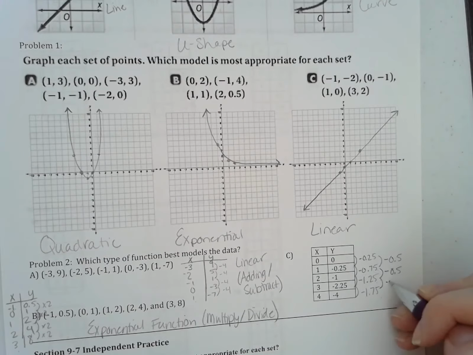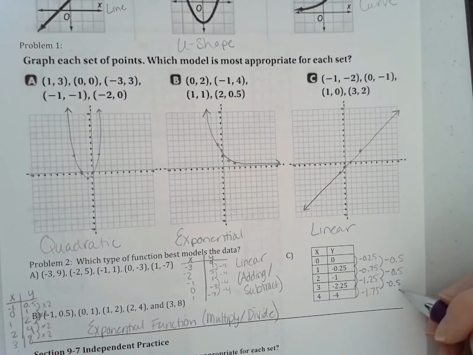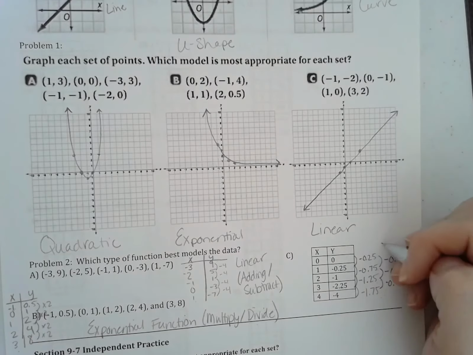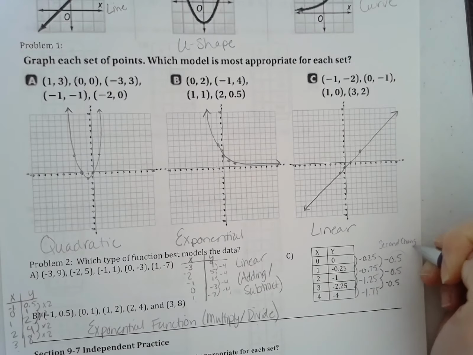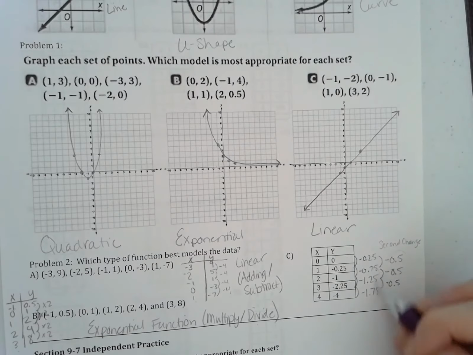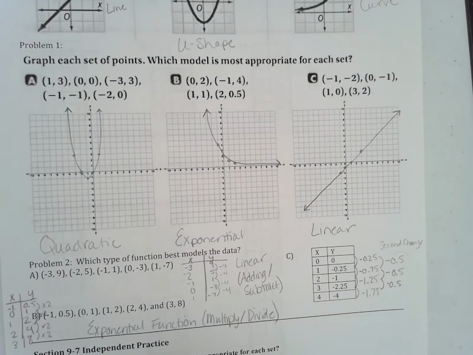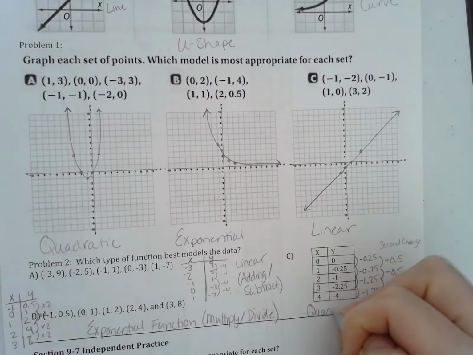Now this next one, I could also subtract 0.5 to go from negative 1.25 to negative 1.75. So this is what we call the second change, where I can't look at the pattern from the first set, I have to look at the pattern from the second change. And so this is going to be quadratic.